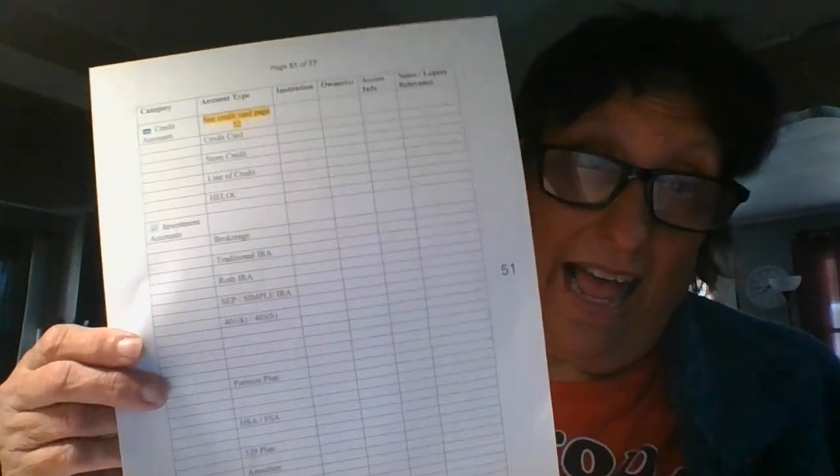Credit cards, store credit cards, line of credit, HELOC, investment accounts. Okay. If you have an investment account, it's probably here. If it's not, write it in. I'm not going to spend a whole lot of time on that because if you have them, you know you have them. All right. And you just go ahead and put all that information in there.